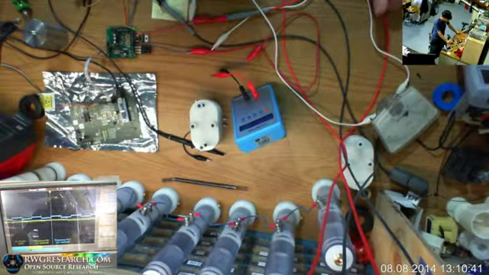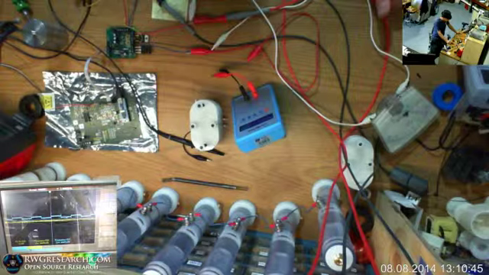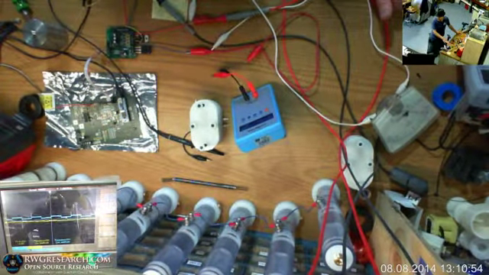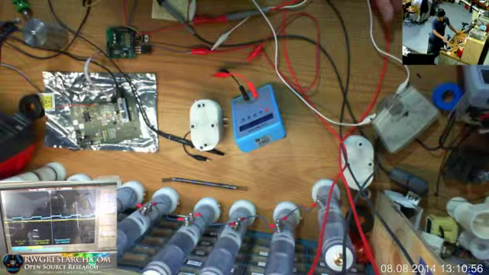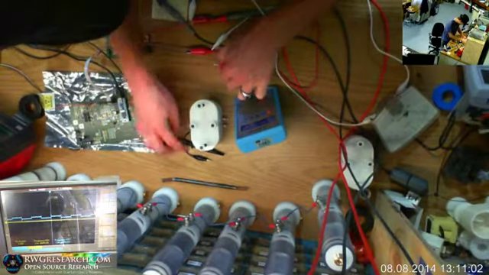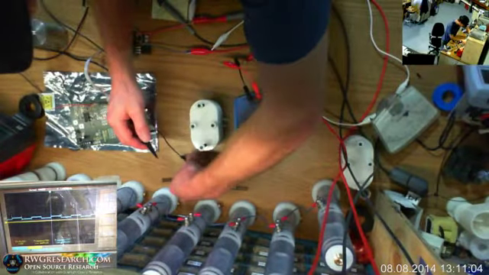Okay, that's measuring 183 millihenries, so 0.183 henries. Secondary should be around 1.6 for that frequency. Let's just see how far we're off.